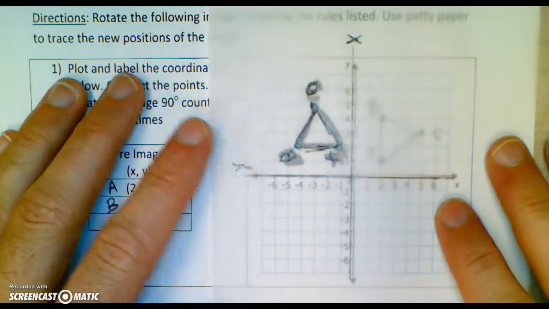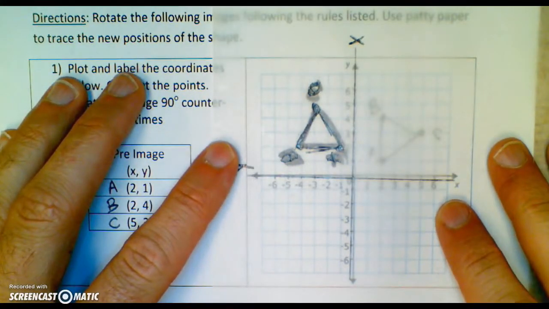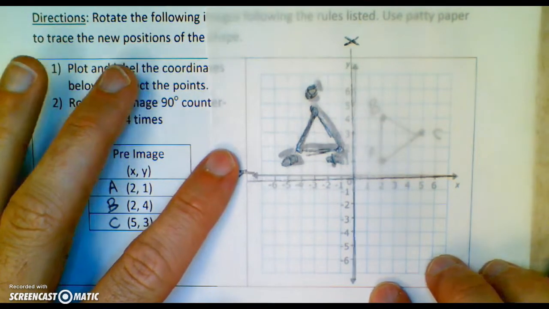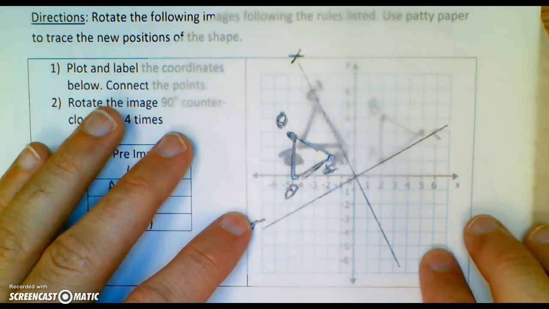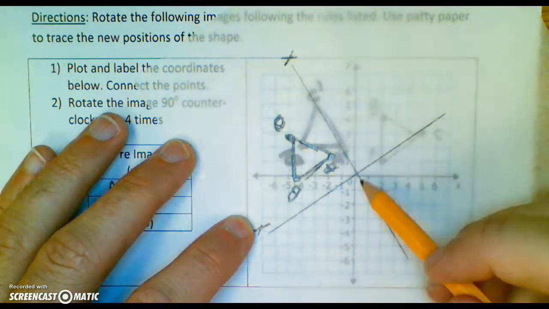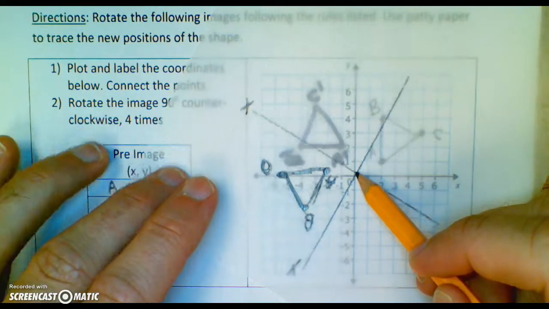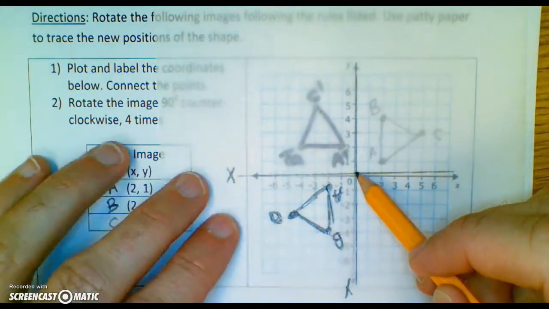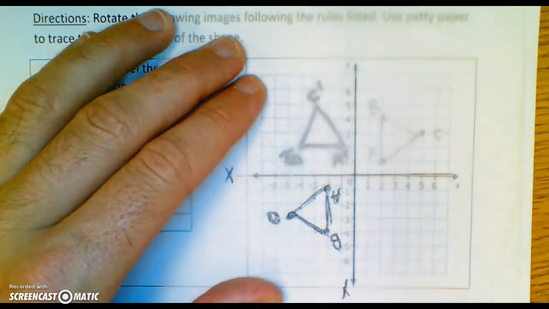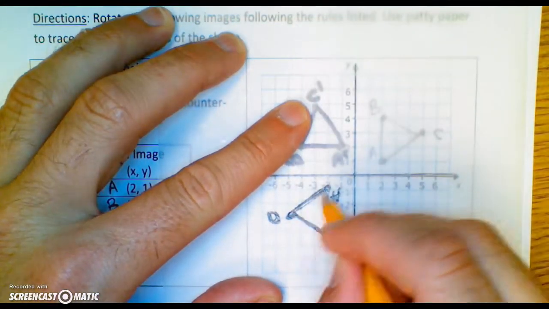So there was my shape. I'm going to spin it another 90 degrees, so it's the same idea. I line it up from where I left off. I'm going to spin it again until the axes meet up again. If it helps, keep your pencil in the center, in the origin, to spin. Just make sure everything's lined up. And trace again. Press hard.